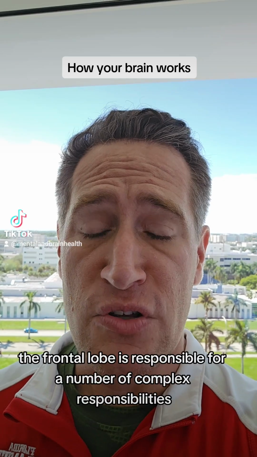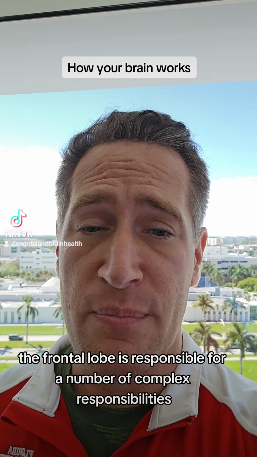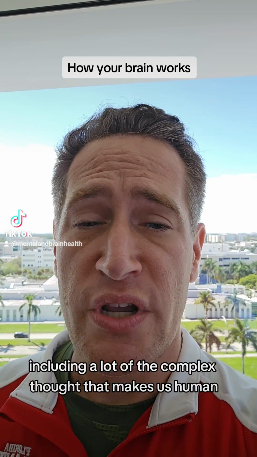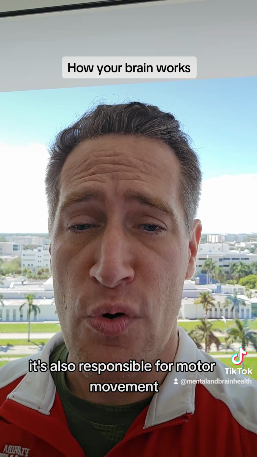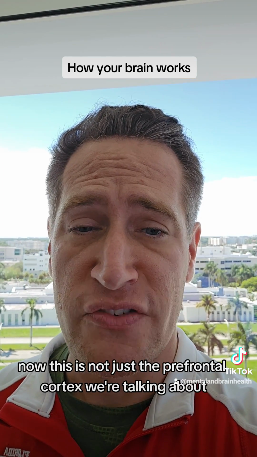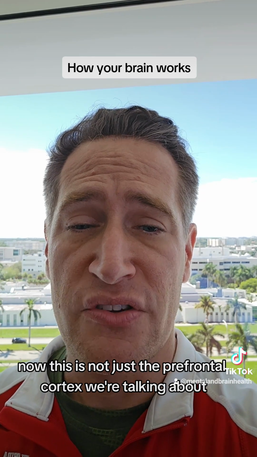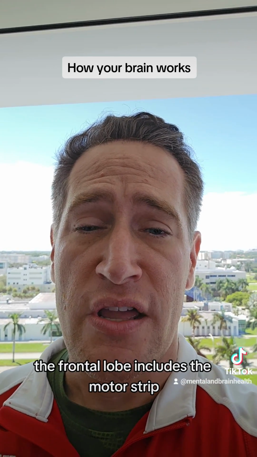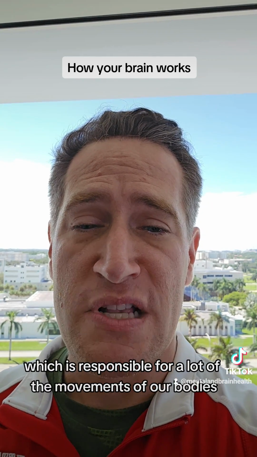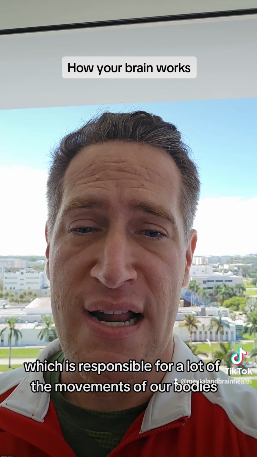So basically the frontal lobe is responsible for a number of complex responsibilities, including a lot of the complex thought that makes us human. It's also responsible for motor movement. Now, this is not just the prefrontal cortex we're talking about, this is the whole frontal lobe. The frontal lobe includes the motor strip, which is responsible for a lot of the movements of our bodies.